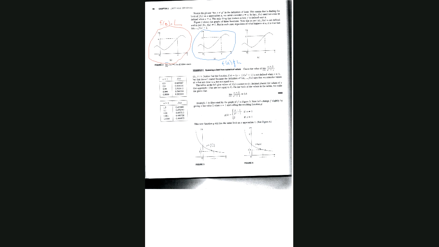But nevertheless, in both cases, the function still has a limit as x approaches a, and that equals L.